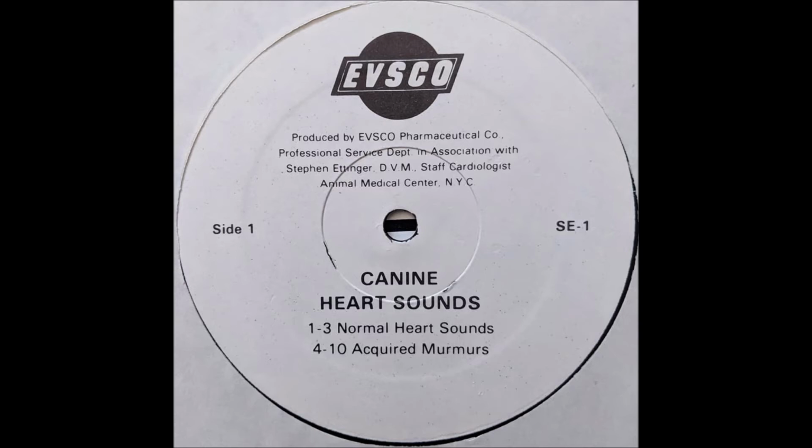Listen to the next recording of a dog in heart failure. The third heart sound is a low-frequency sound that gives the impression of a thud after the murmur.